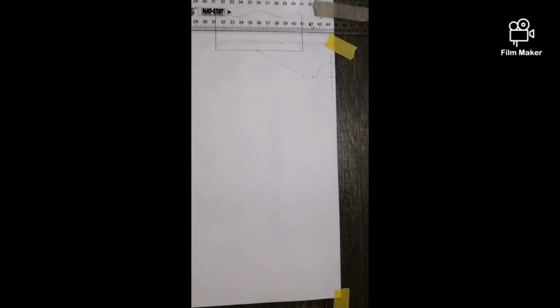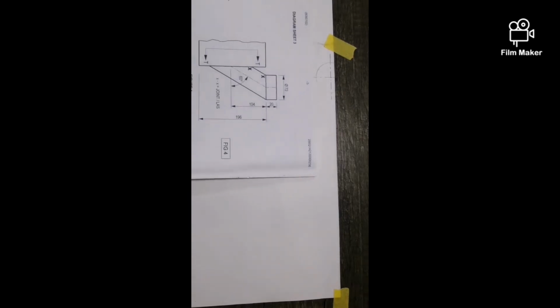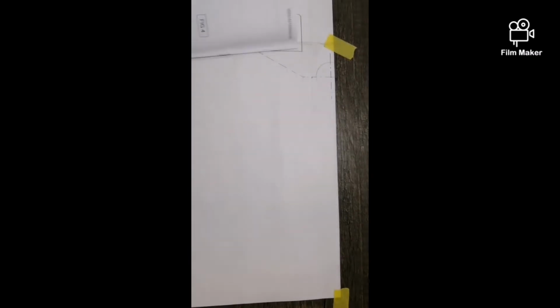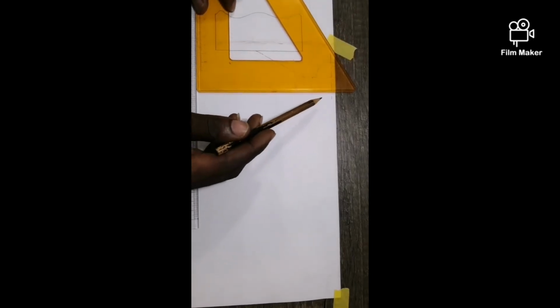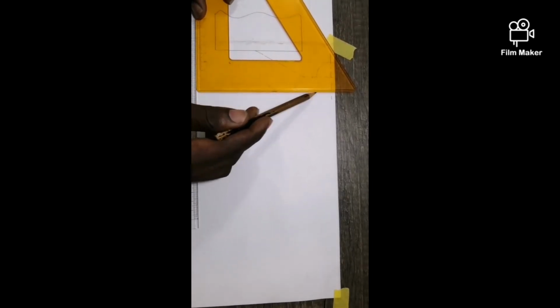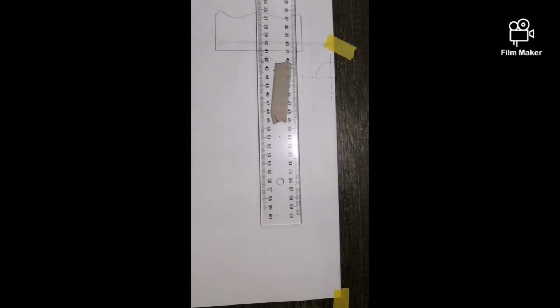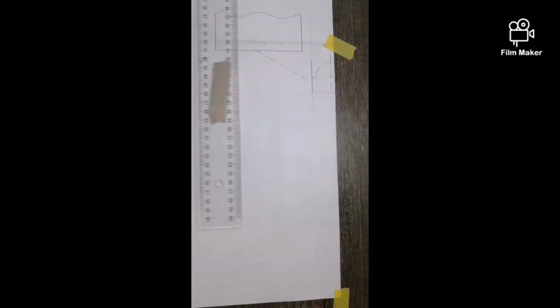So now I can project this circumference down so that I get this one. From here till here, from here till here, as well as that one. So now I can simply project this point down as well as that one down. So from here till here is 18 millimeter. So I can have it dark now. There you go. From here till there.